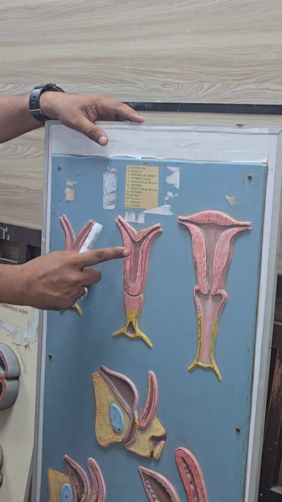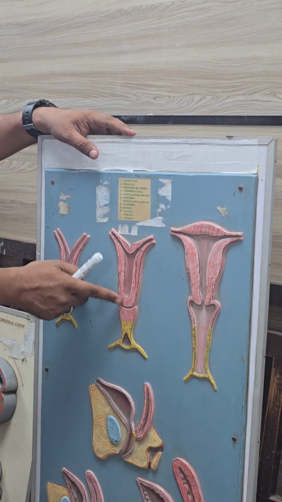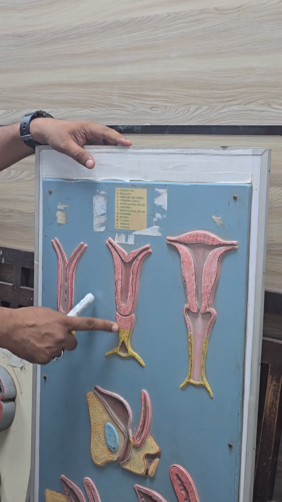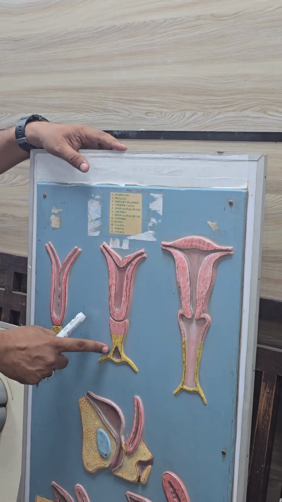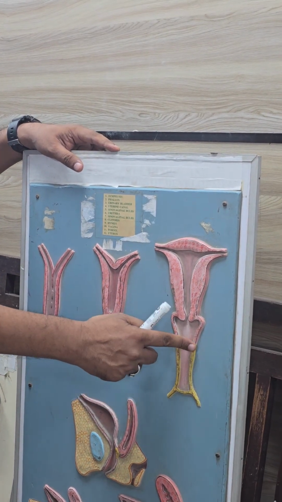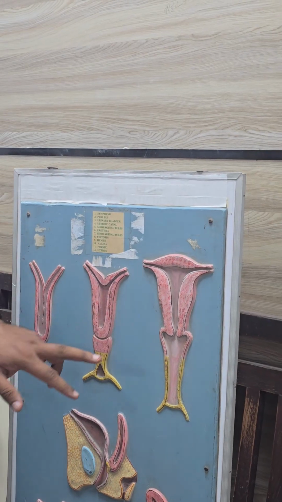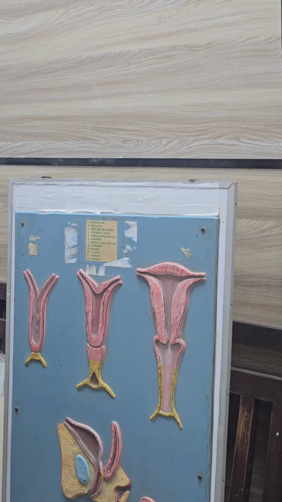Okay, so the development of the vagina is partly from the mesoderm. The pink color is from the mesoderm, and the yellowish color is from the sinovaginal bulbs, which are from the endoderm. So development of the vagina is from two layers. This part is from mesoderm, this part is from the endoderm.